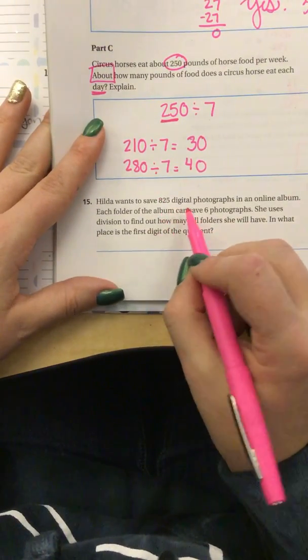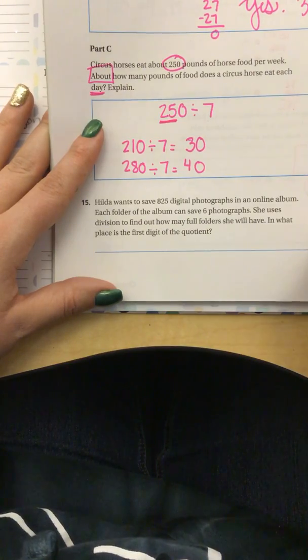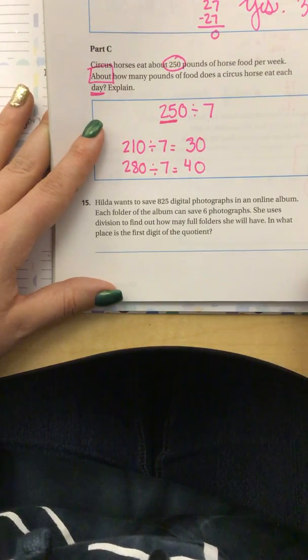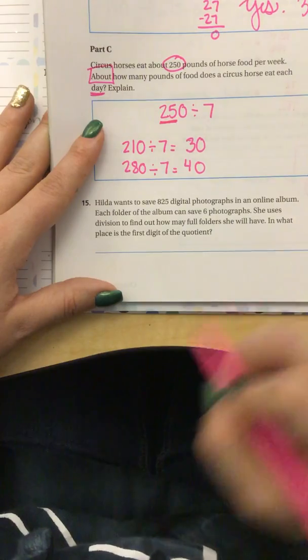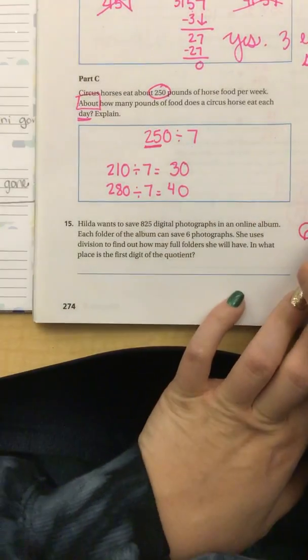Number 15. Hilda wants to save 825 digital albums or digital photographs in an online album. Each folder of the album can hold 6 pictures, 6 photographs. She uses division to find out what she'd have. So we're going to go ahead and divide.